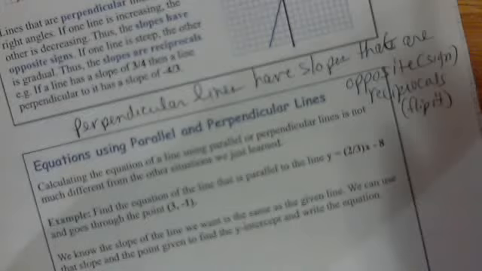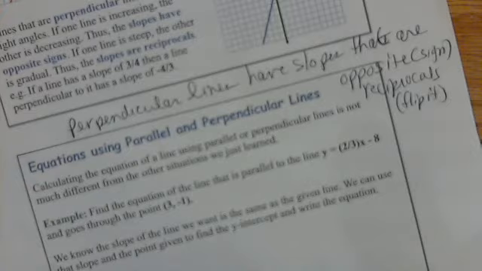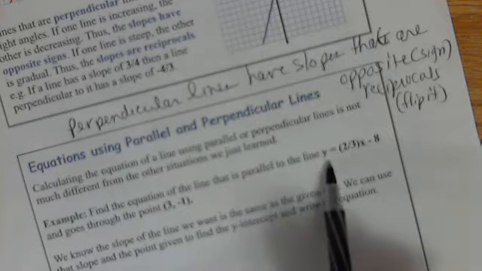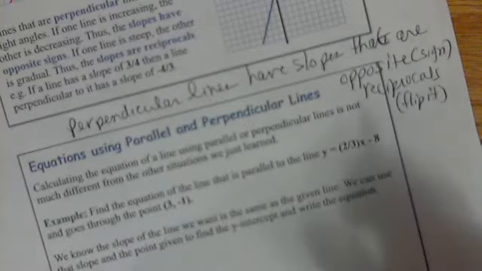Okay, so in the last video we learned that parallel lines have the same slope and perpendicular lines have slopes that are opposite reciprocals. So now we're going to apply that to writing equations using parallel and perpendicular lines. So what if you are asked to find the equation of the line that is parallel to this one, y equals 2/3 x subtract 8, but it goes through the point (3, -1).